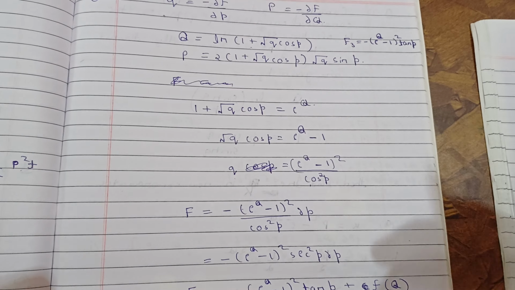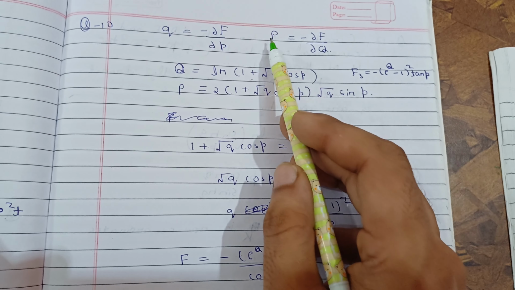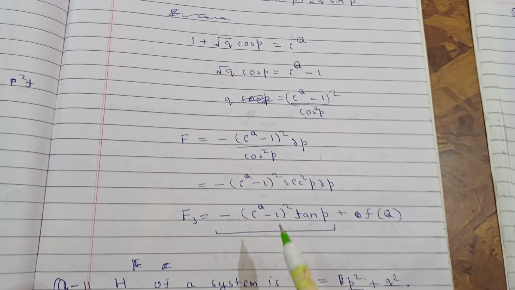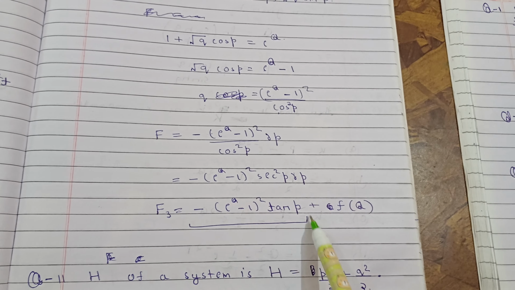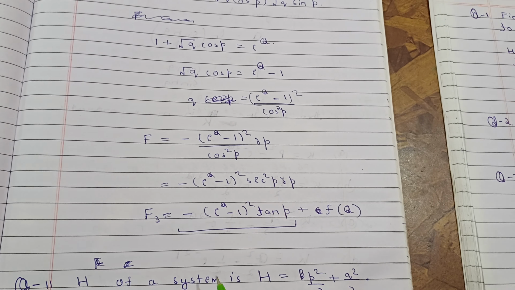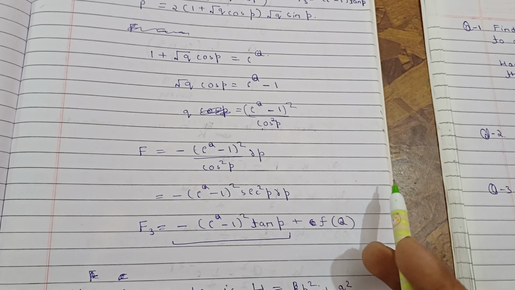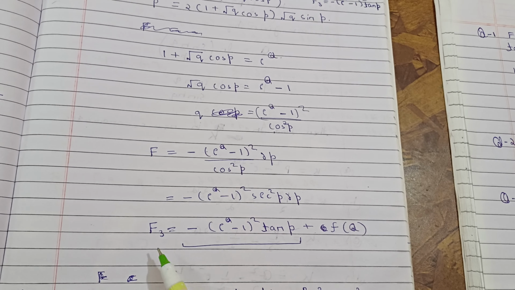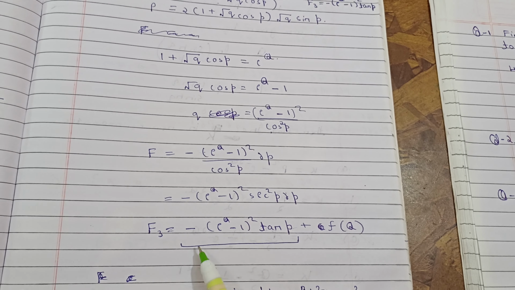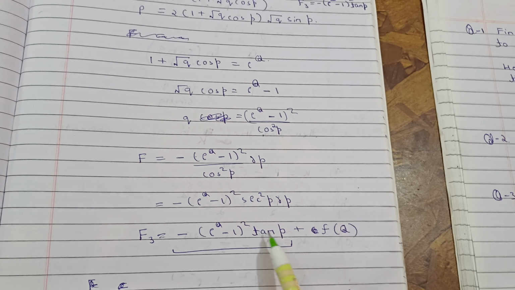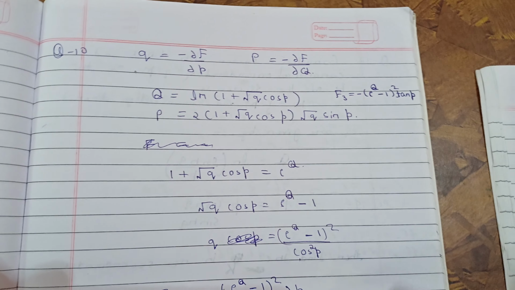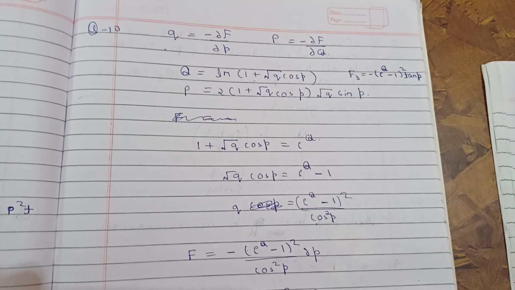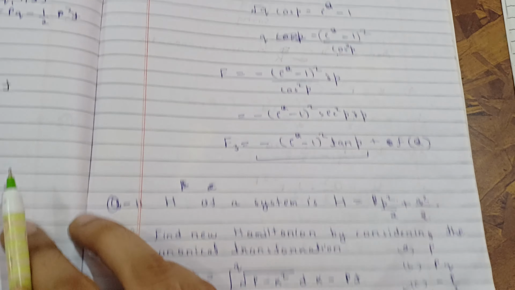Then you can simply integrate p del Q. Then you will again get some function that will be in this form only, meaning again you will get this thing and a function of Q or p. This is the same in both the functions, so this must be 0 in both the equations. So your generating function will be this: minus exponential Q minus 1 squared tan p. So that was the question, meaning we need to prove the same thing. Okay, so that's how you can solve this. It's a good question, you should try.